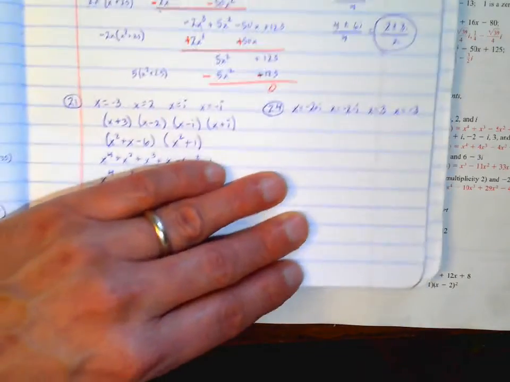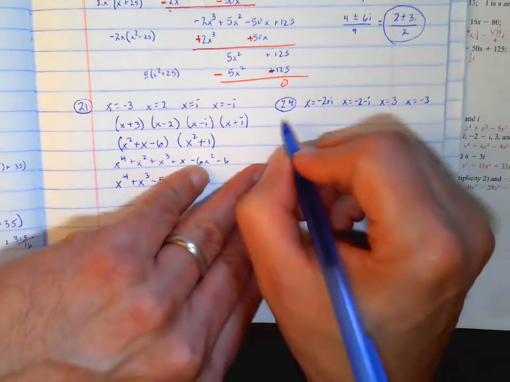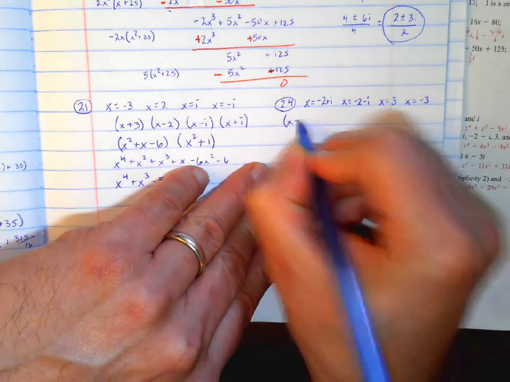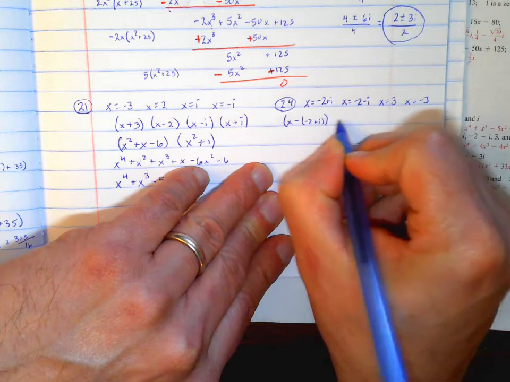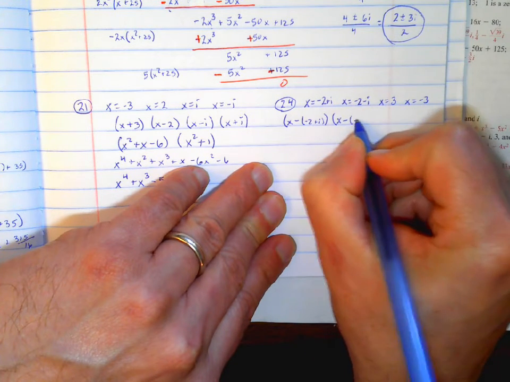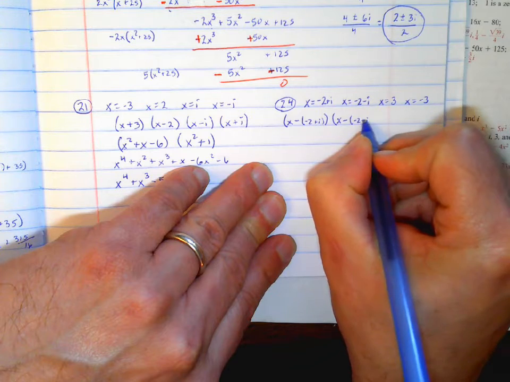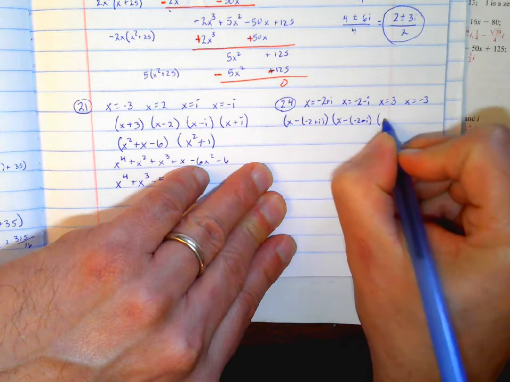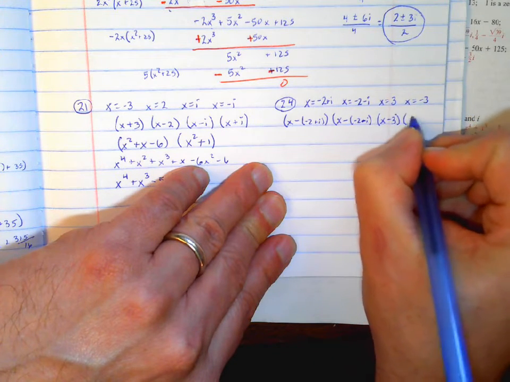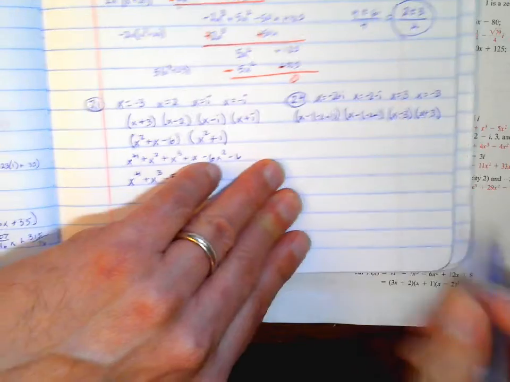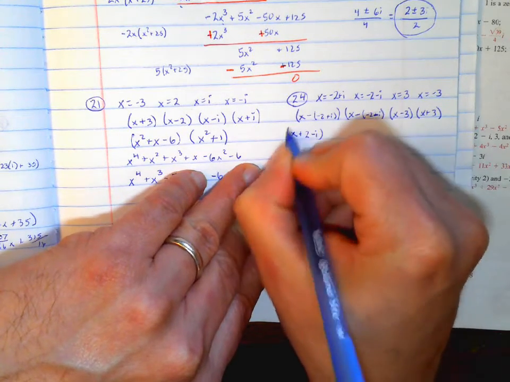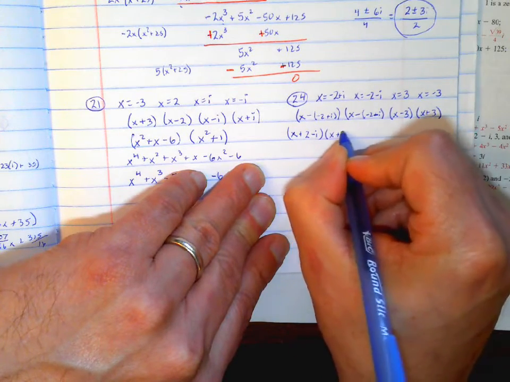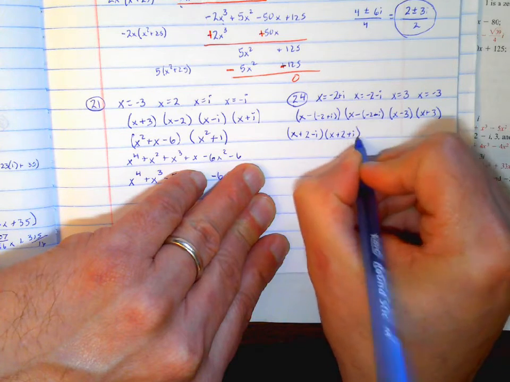So we have x minus -2 plus i, and x minus -2 minus i, and x minus 3 and x plus 3. This will be x plus 2 minus i, x plus 2 plus i.